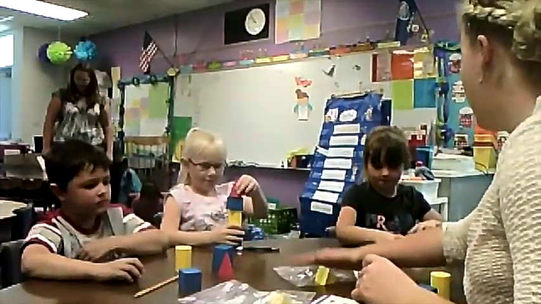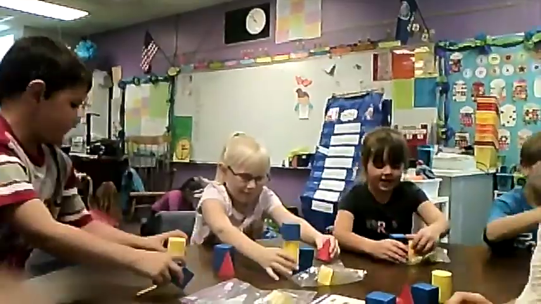Okay, put your shapes, set them on your bag. You don't need to put them up. Set them on your bag.